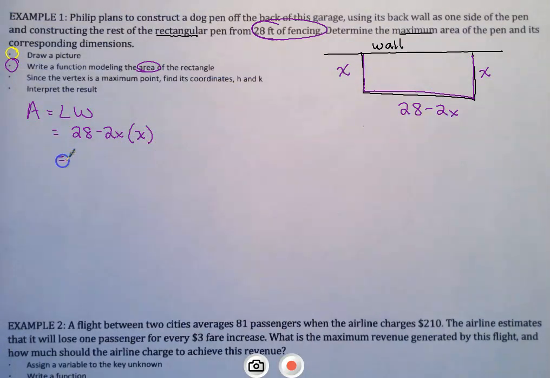All right, so let's simplify that because we need to distribute, right? It's 28 minus 2x times x. Yep, so we'd have 28x minus 2x squared.